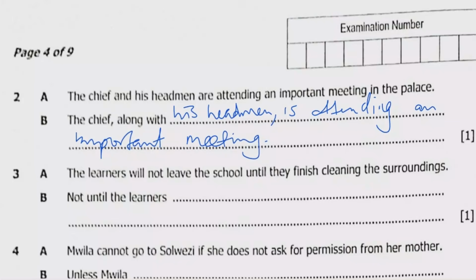The common mistake I see with the learners is that they put "are" here, because it's saying the chief along with his headmen, so they want to say "are." No, here the subject is the chief, who is attending an important meeting, so we put the singular there. Okay, we come to question 3.